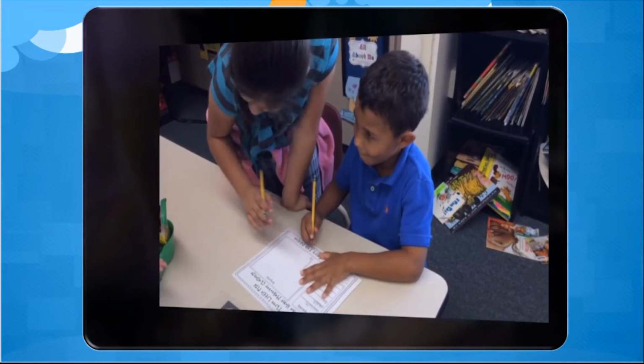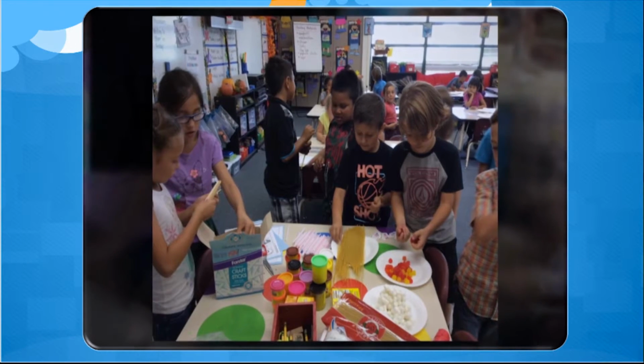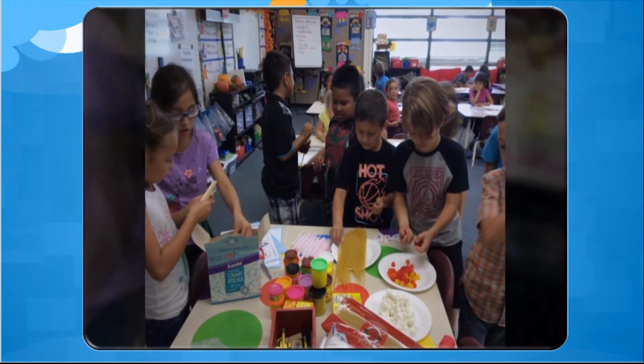So in the video, you'll see those 21st century skills just happening. And all I did was monitor and observe. They really didn't, this process they went through all by themselves. There's our materials, and they chose.